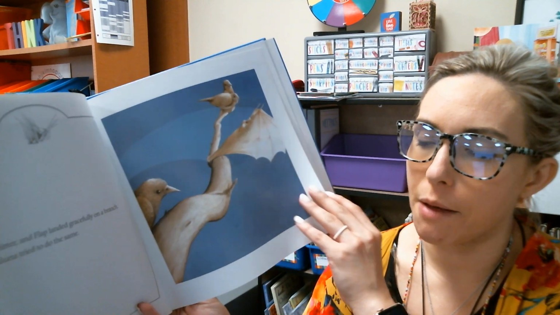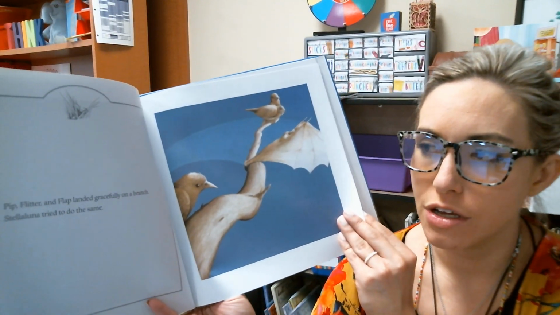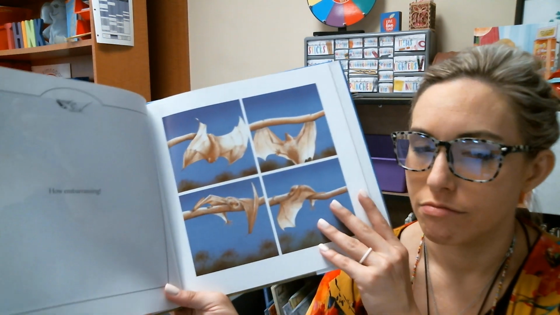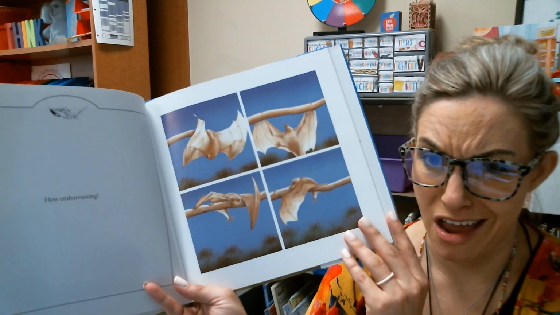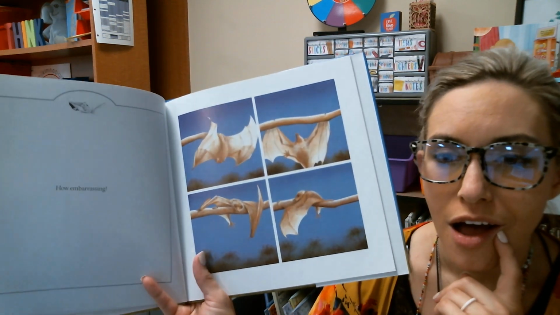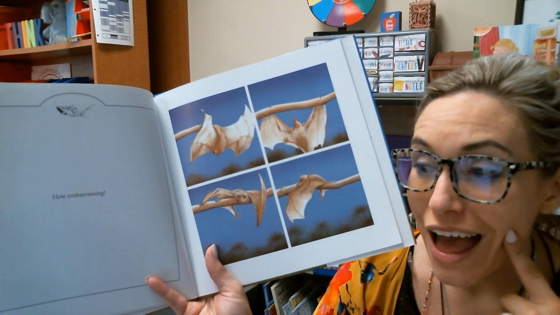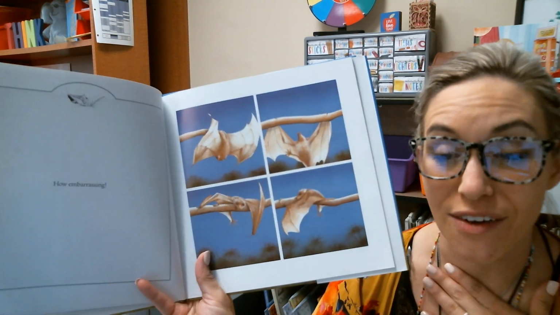Pip, Flutter, and Flap landed gracefully on a branch. Stellaluna decided to do the same. How embarrassing. Boys and girls, I'm going to pause because this reminds me I'm having a text-to-self connection.